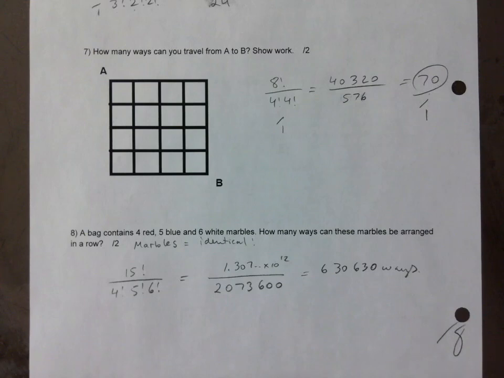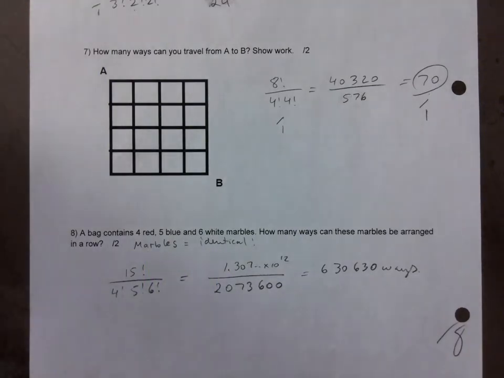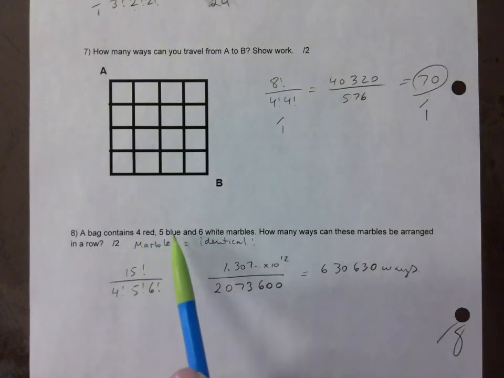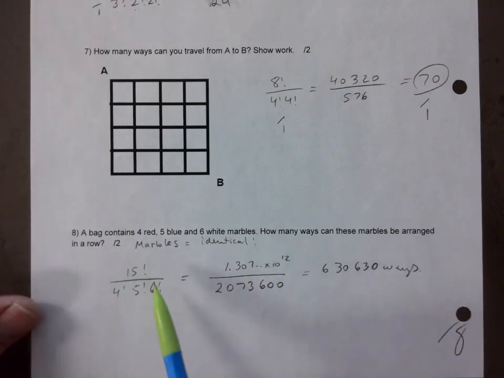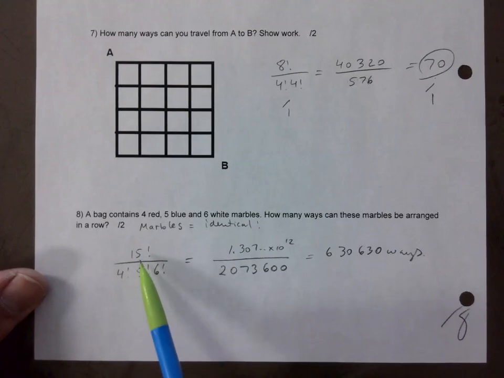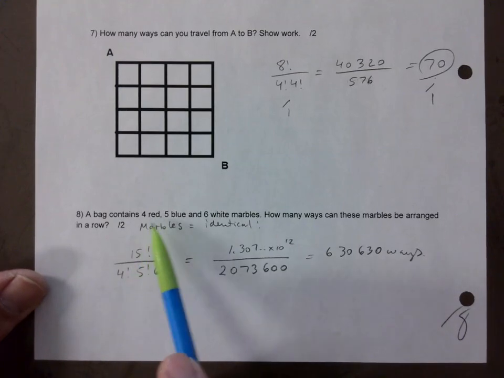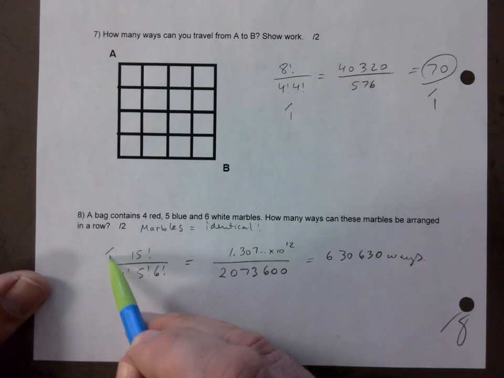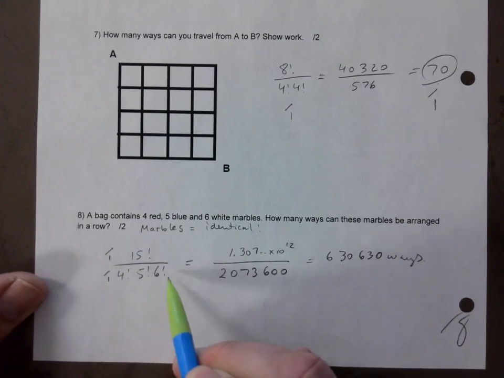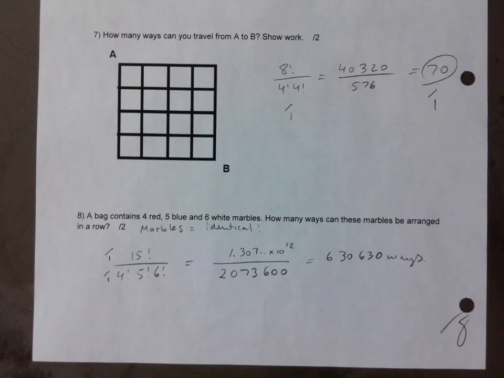Here I wanted you to be aware of the fact that marbles are identical. There are no distinguishing features on them. So 4 red, 5 blue, 6 white. How many ways can these be arranged in a row? You have 15 in total, but there are 4 reds, 5 blues, and 6 whites, so we need to divide them out. You got 1 mark for the top, 1 mark for correctly dividing out the bottom.